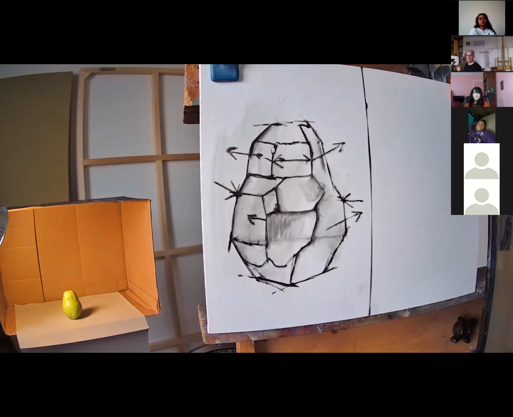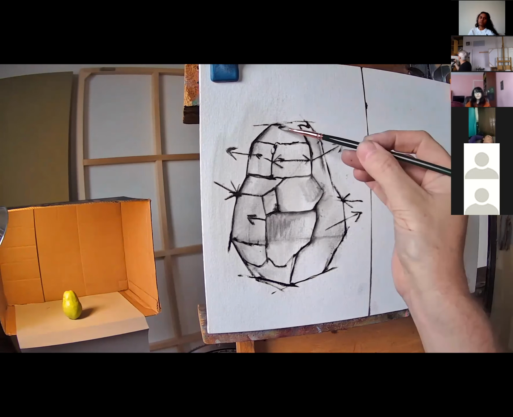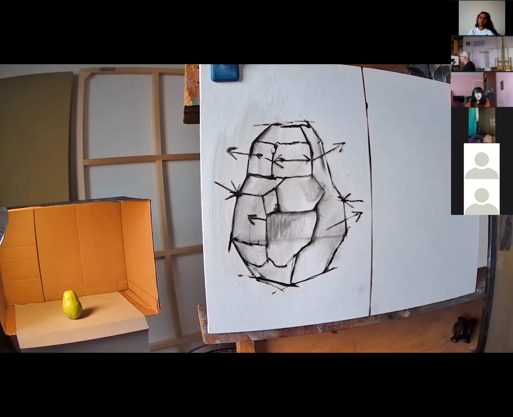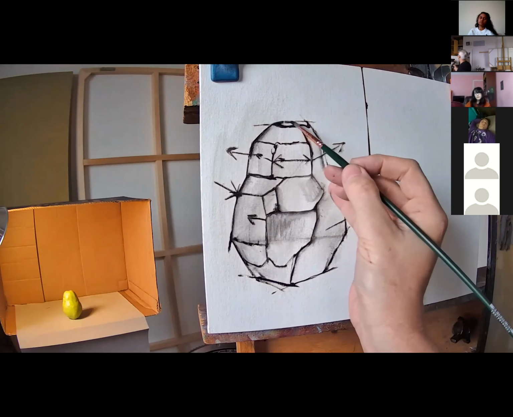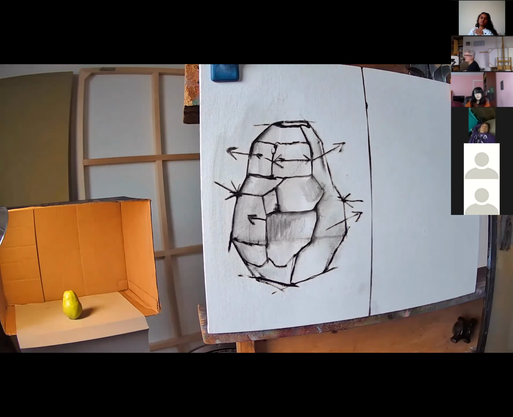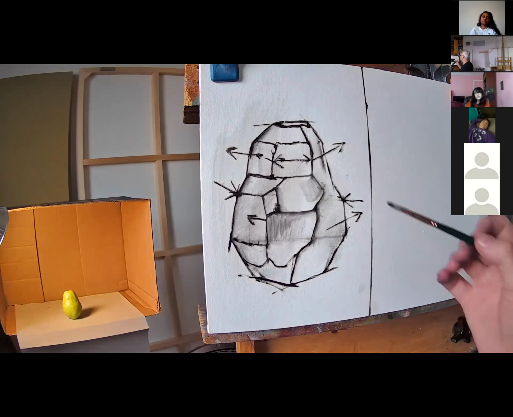So we want to indicate that so that the pear doesn't just end at a flat paper-like edge at the top. So there's a small plane at the top of that pear that we could rest that pencil on.